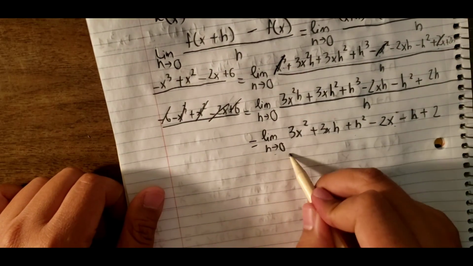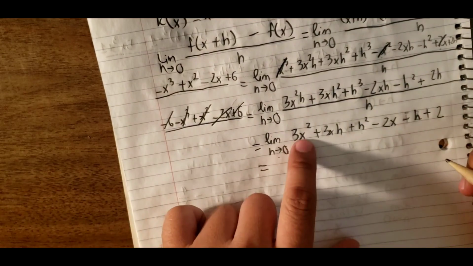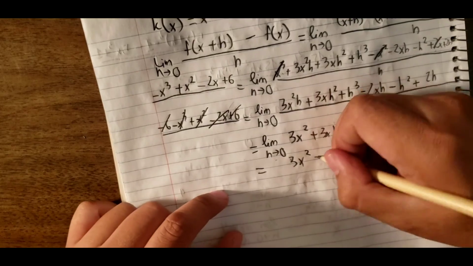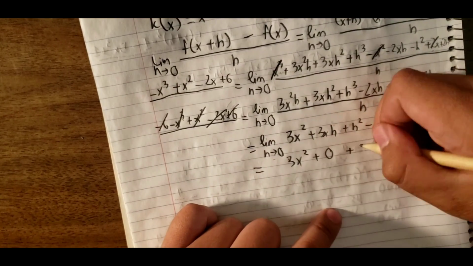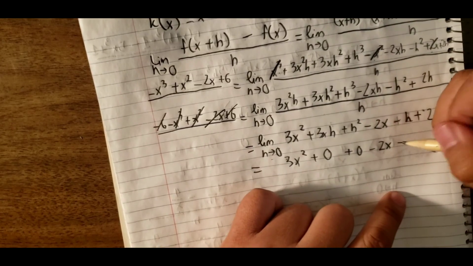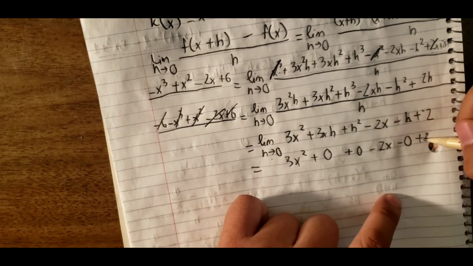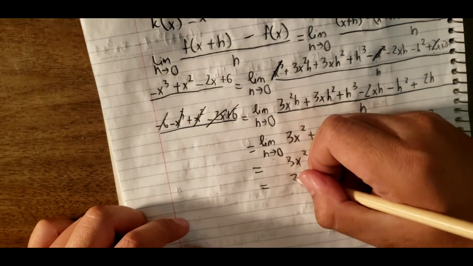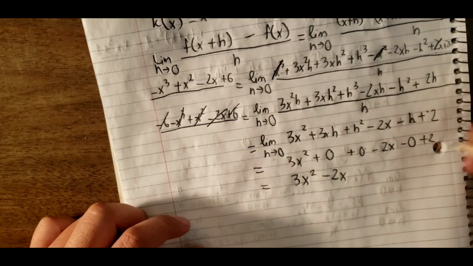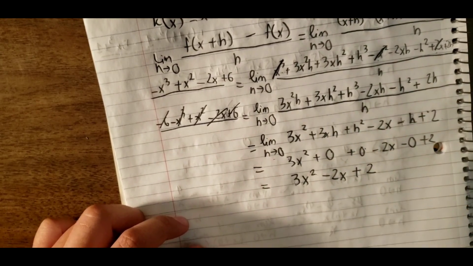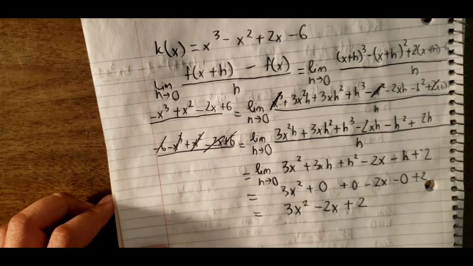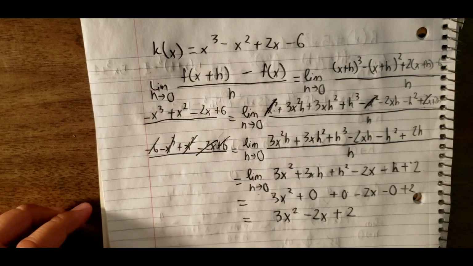So we have h going to 0, we don't have h, that's still 3s power 2. We have h, so that is 0, no h, minus 2s, h that's 0, plus 2. So the answer is 3s power 2 minus 2s plus 2. So that's how we do the derivative by the definition. Thank you for watching.